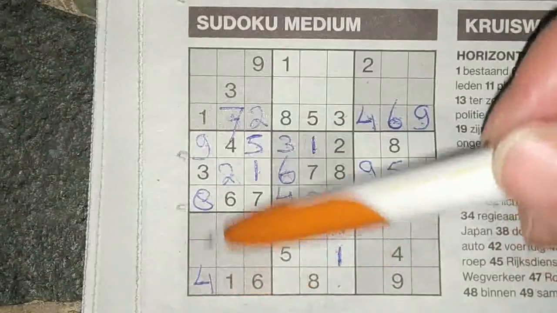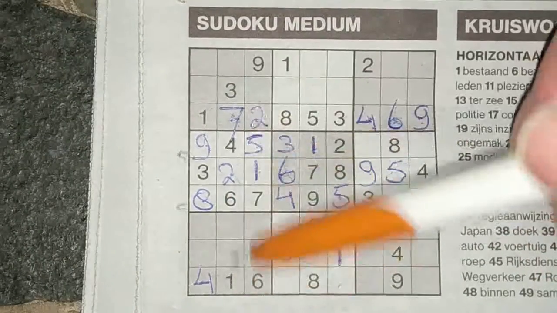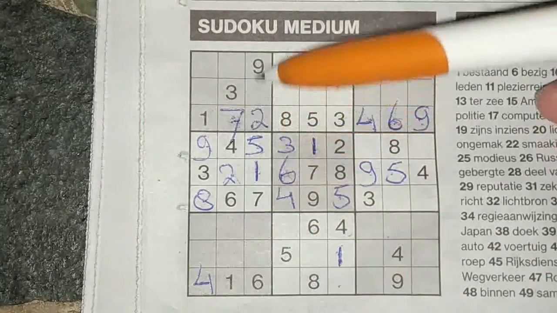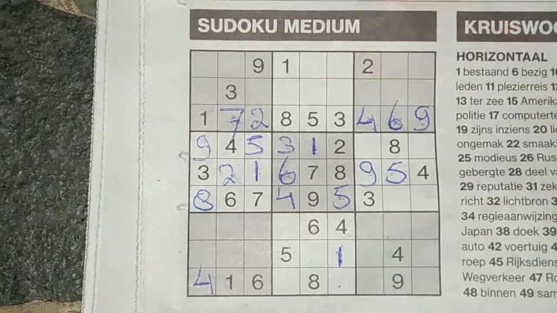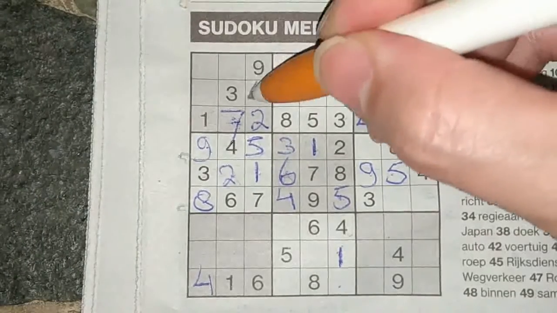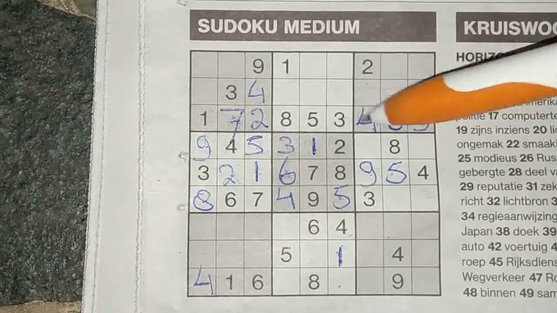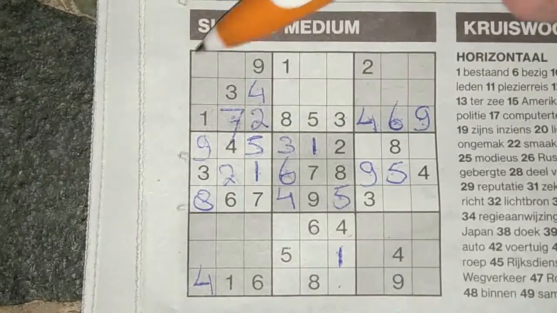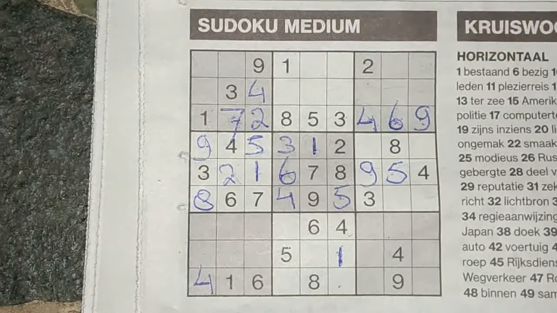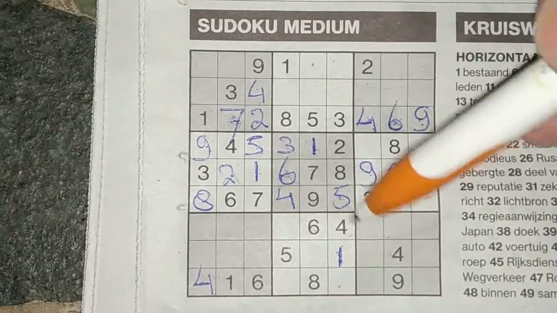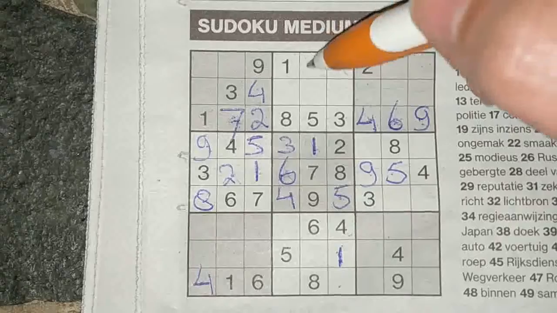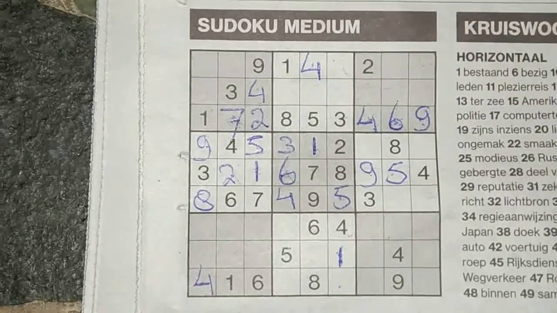A 4 in this column, a 4 in the second column. So in the third column, the only place for the 4 is here. 4 in the second row, 4 in the third row. So in the first row, the only 2 places for 4 are here or there. But I see a 4 here, no 4 there. 4 should be here.